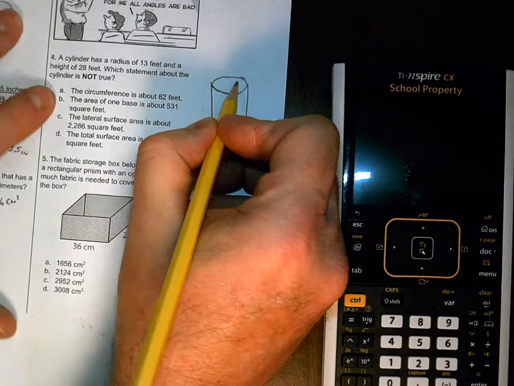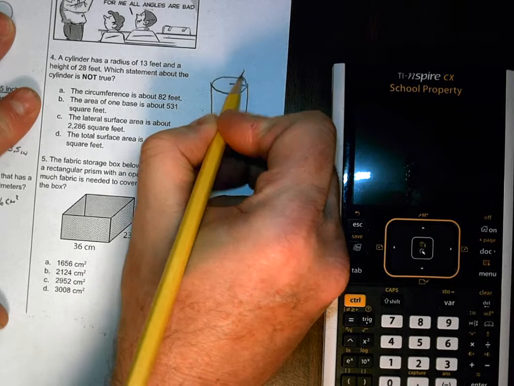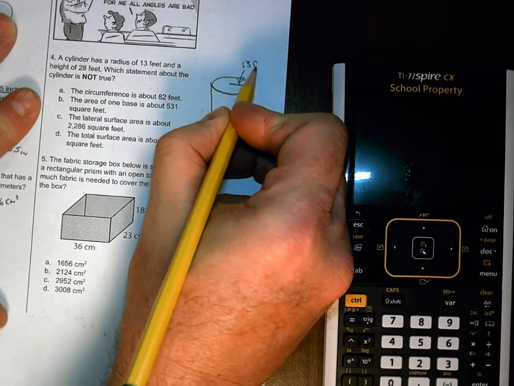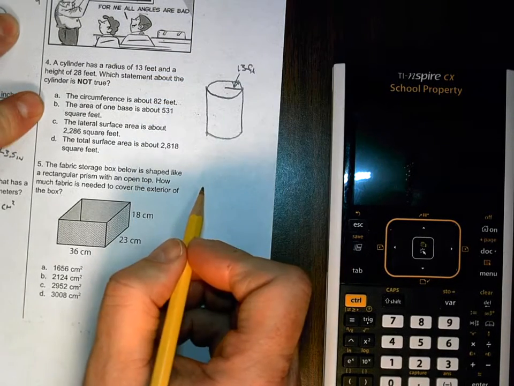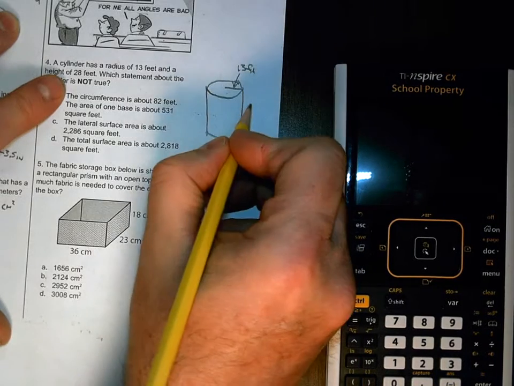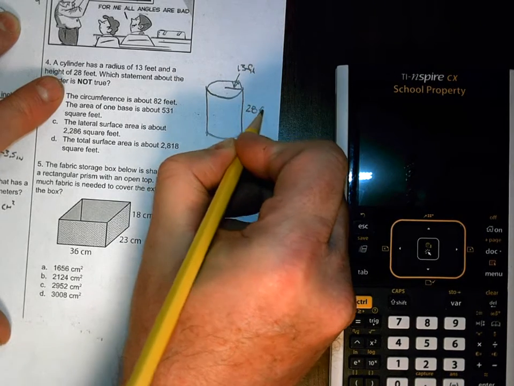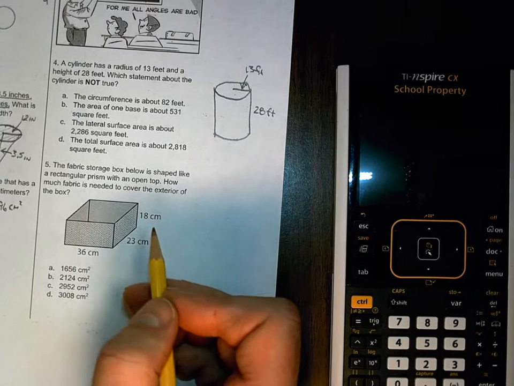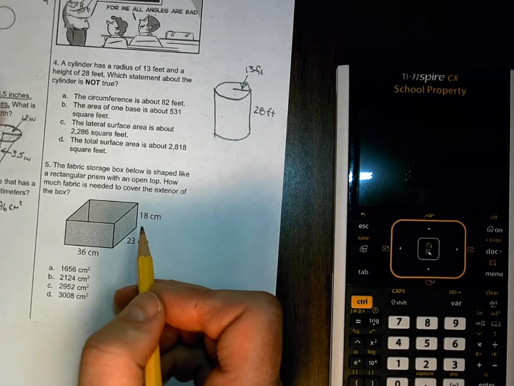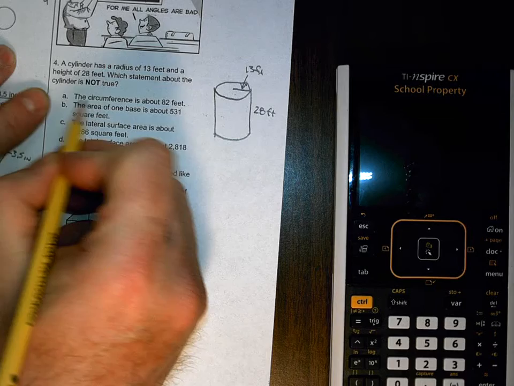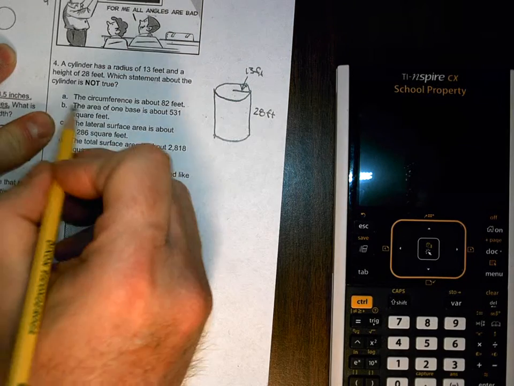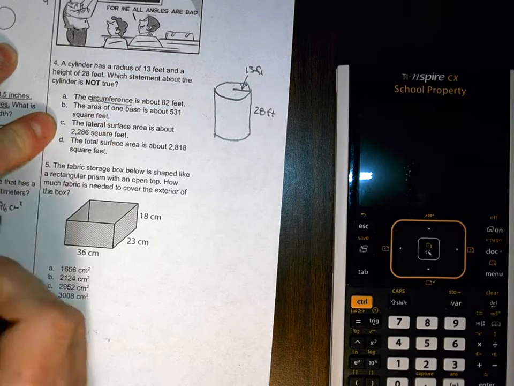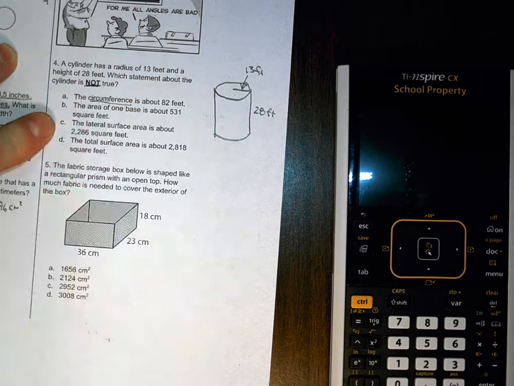It says my radius, which is what I want, is 13 feet. And my height is 28 feet. So it's a pretty big size cylinder. Now it's going to ask me a bunch of things, and realistically they're all leading together. The first question is one we really haven't talked about: circumference. It says the circumference is about 82 feet. I'm looking for the one that's not true.